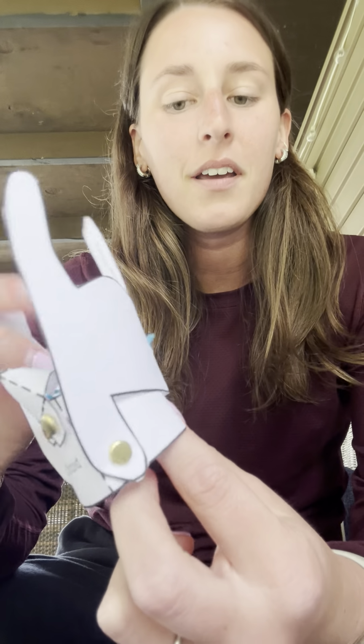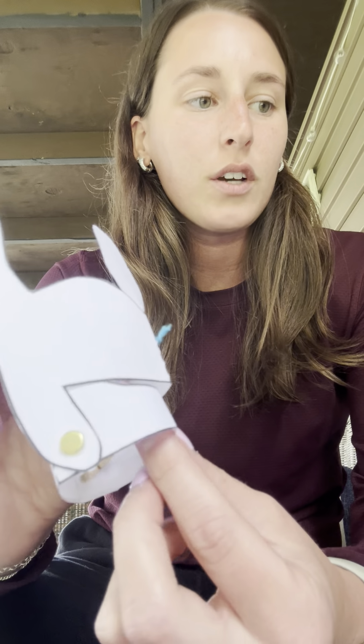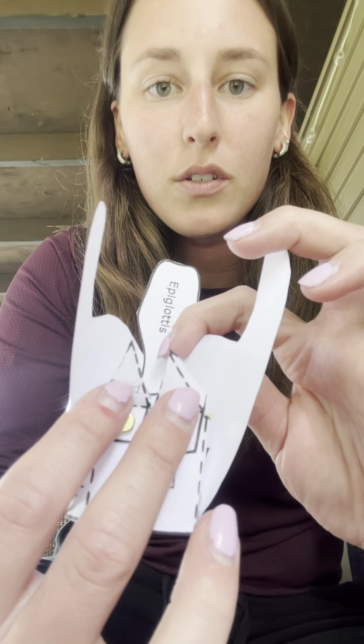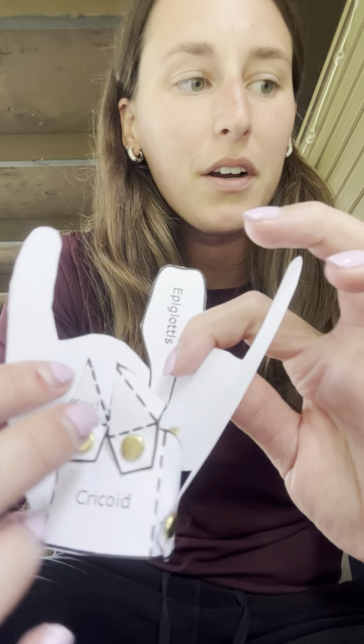For my voice disorders course, I made a paper larynx. So I'm gonna go ahead and explain two different joints on here. The first joint we have is called the cricoarytenoid joint. This is the place where the cricoid connects to the arytenoids, which is the cricoid right here, and then these are the two arytenoids, so the joint is right here.